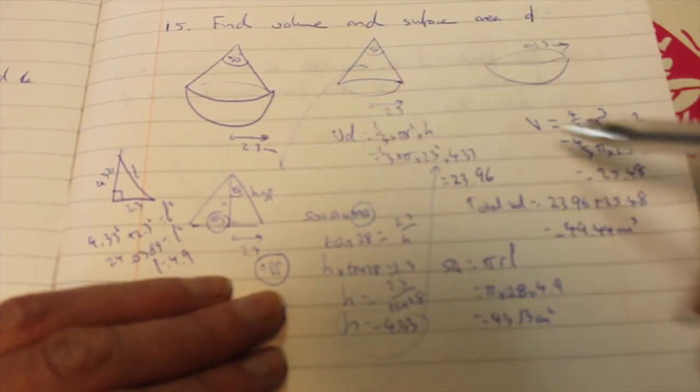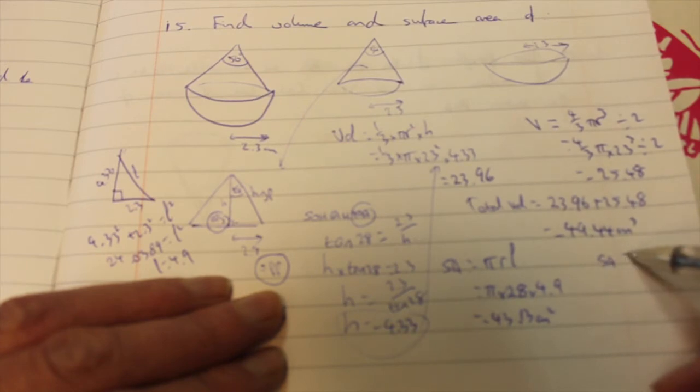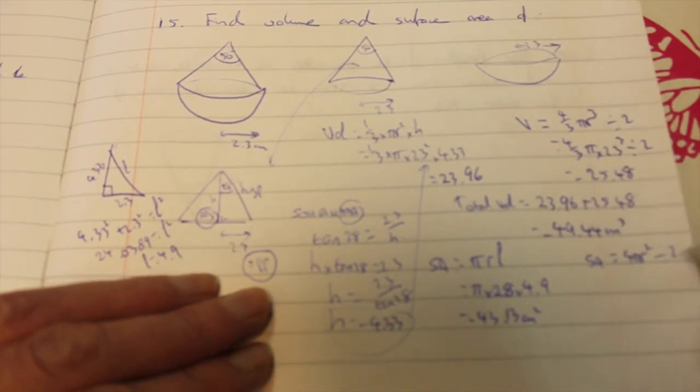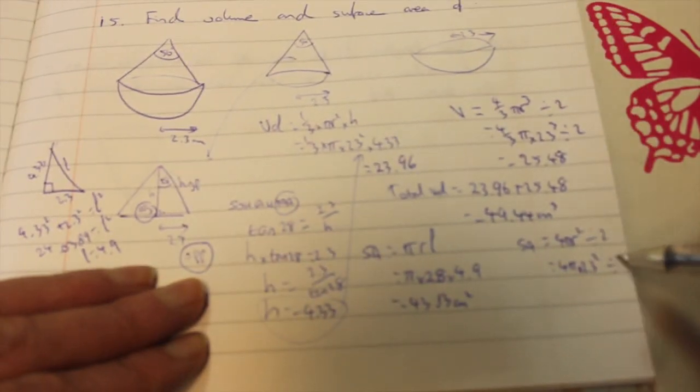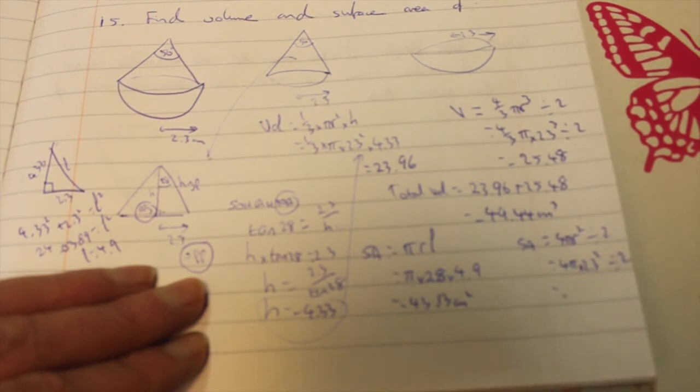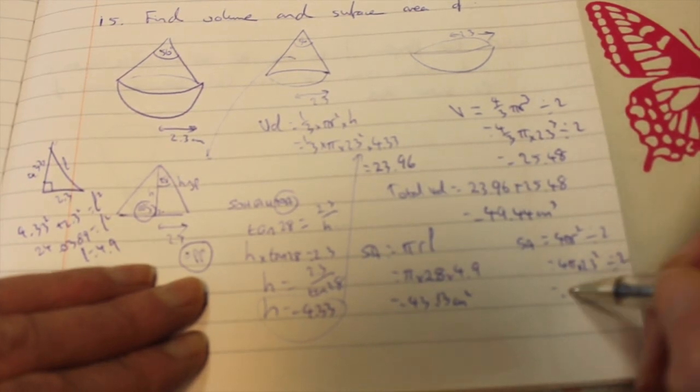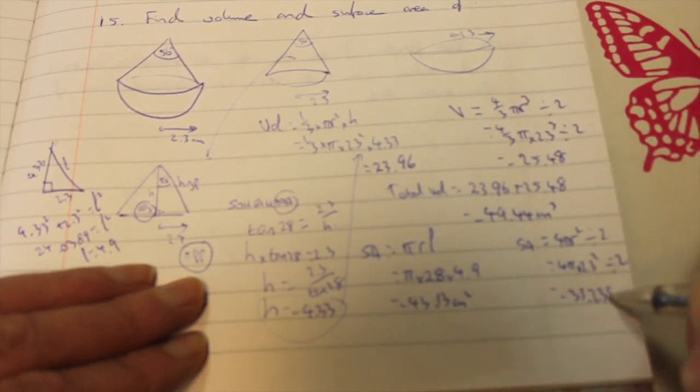That was the cone. You've now got the hemisphere to do. The surface area of a sphere is 4 pi r squared. Hemisphere, just divided by 2. So it's 4 pi times 2.3 squared divided by 2. 4 times pi times 2.3 squared divided by 2 gives me an answer of 33.238.